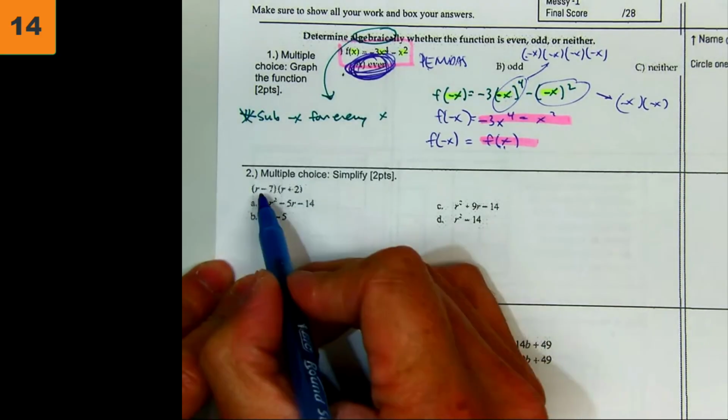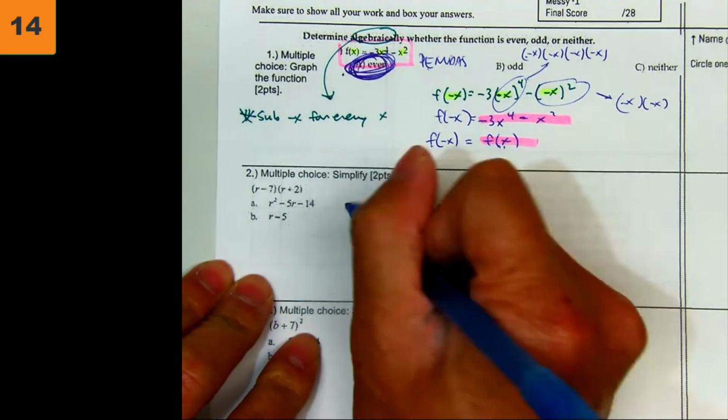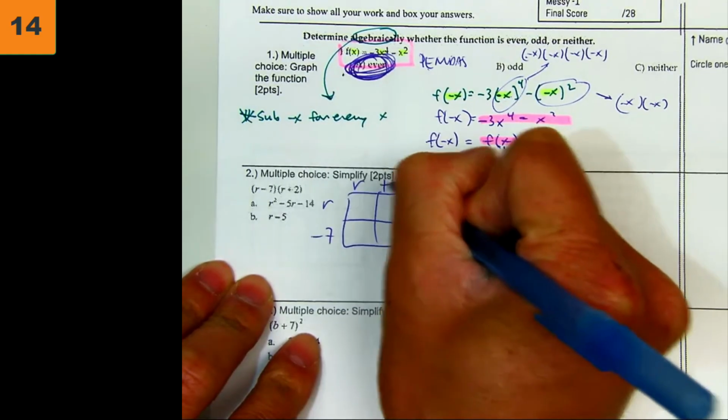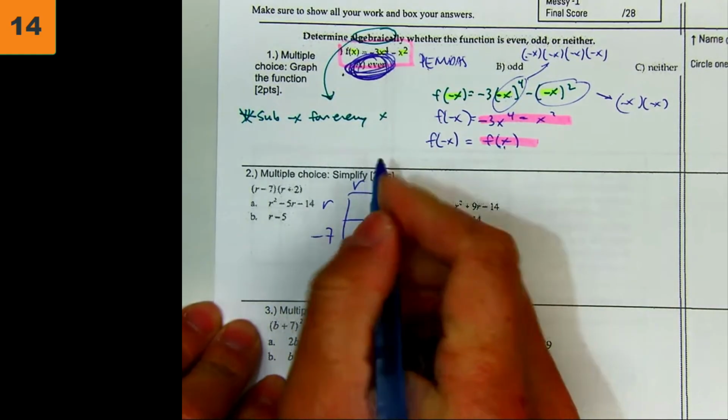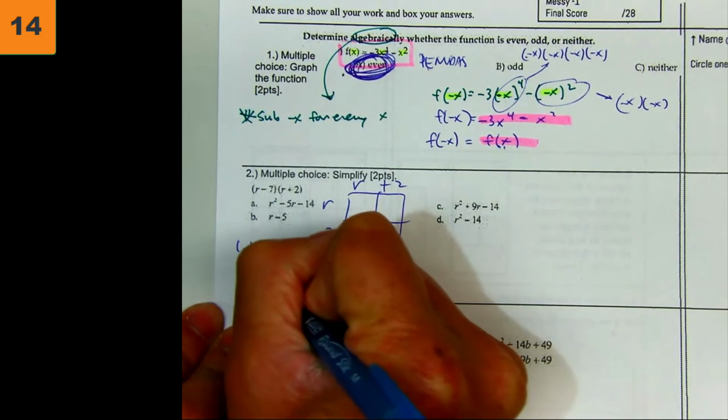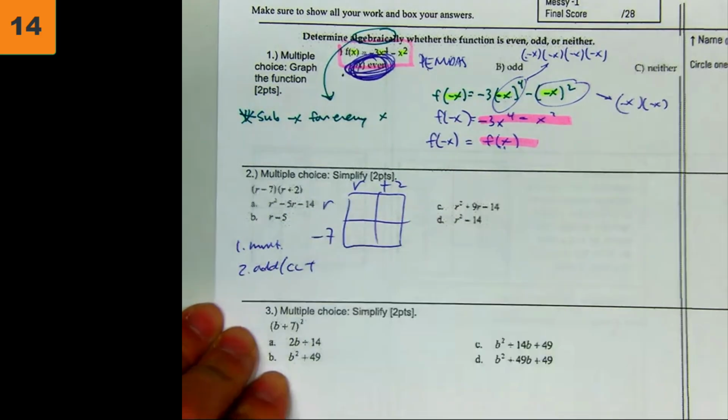To simplify, a little bit hard to see, you have r minus 7 and r plus 2. I'm going to multiply first, and then we're going to add or combine like terms.